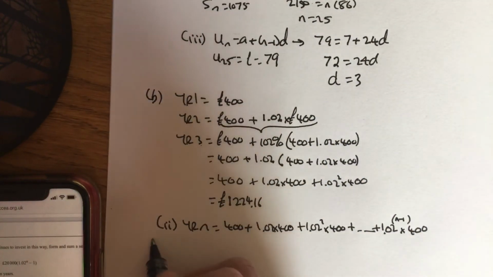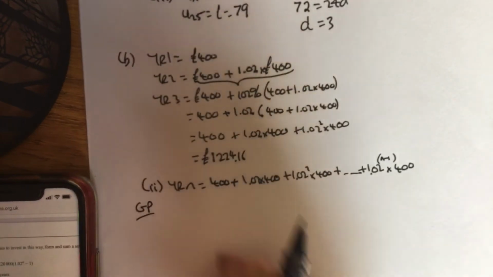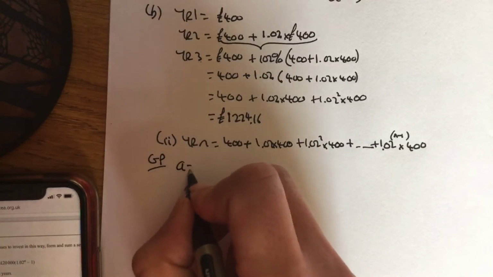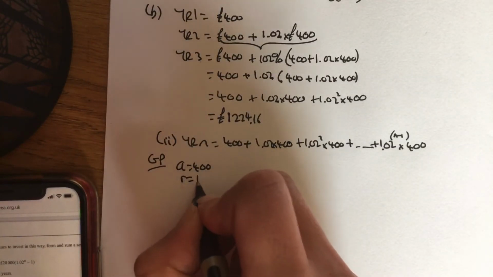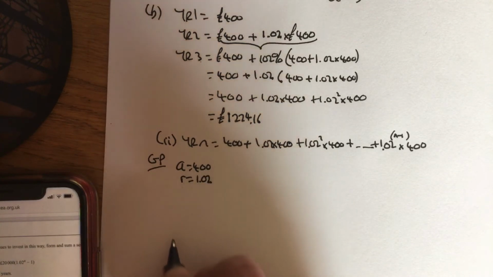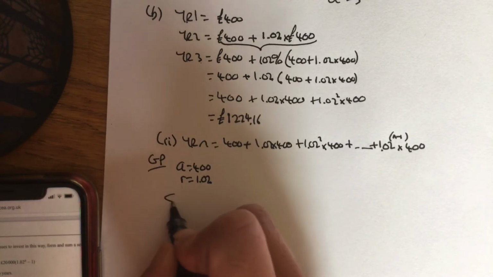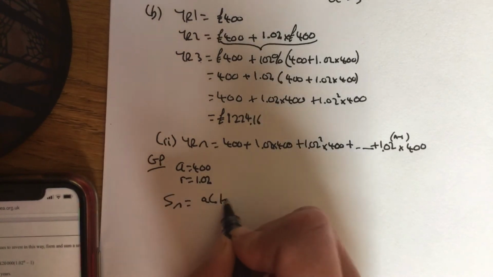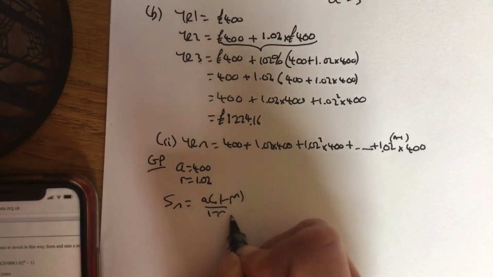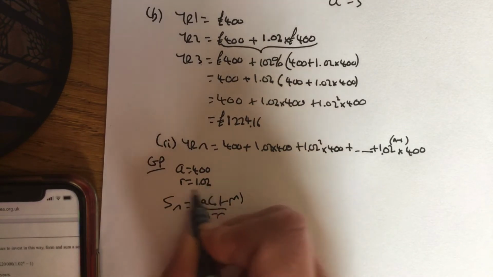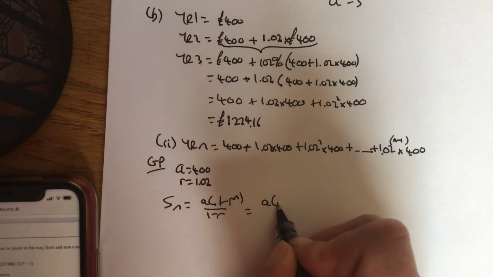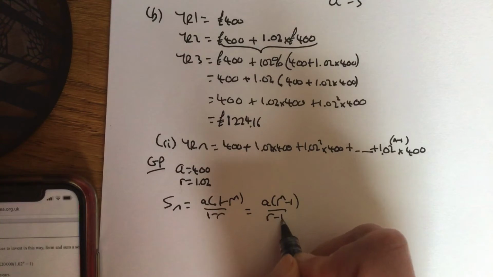You can now see this as a GP because you're multiplying between the terms. The first term is 400. The ratio is 1.02. And the question now is wanting to know the sum of the money. So Sn equals A times (1 minus R^n) over 1 minus R. I tend to use that formula if R is beneath 1, so I'll just write it the other way around, R^n minus 1 over R minus 1.